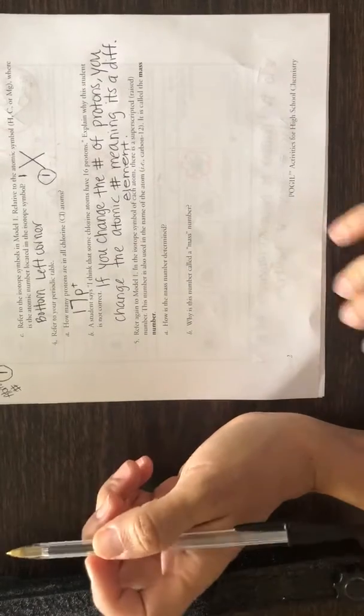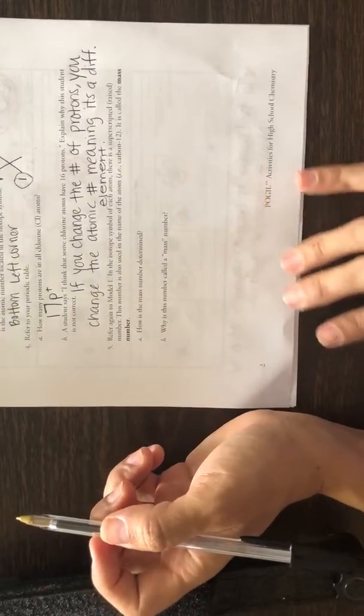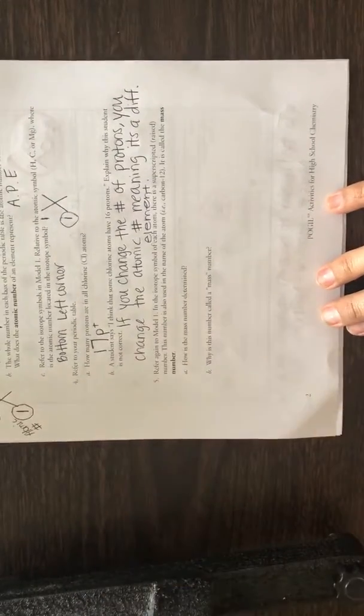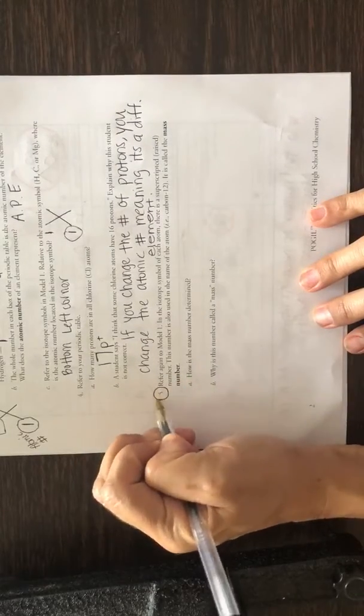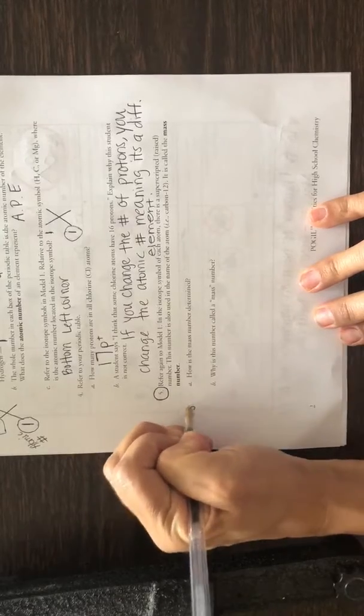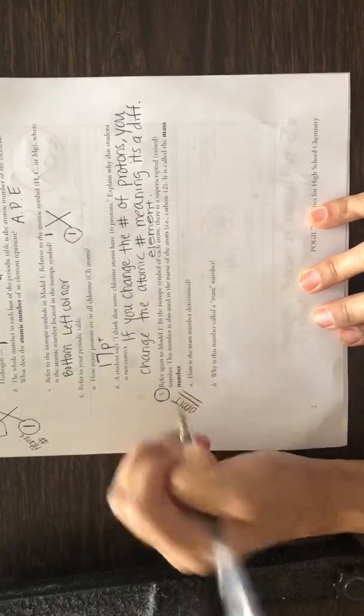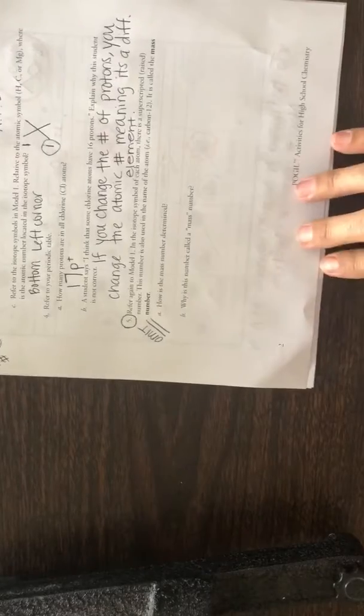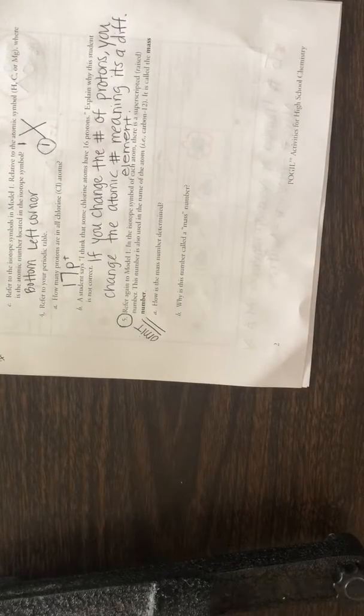Okay, let's check out number 5. Refer again to model number 1. In the isotope symbol of each atom, there's a superscripted raised number. This number is also the name of the atom. It is called the mass number. Okay, number 5 we're going to come back to when we start calculating average atomic mass. Okay, so number 5, I just wrote omit. You do not have to do number 5.